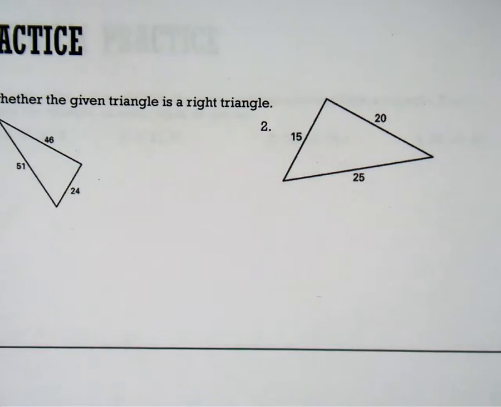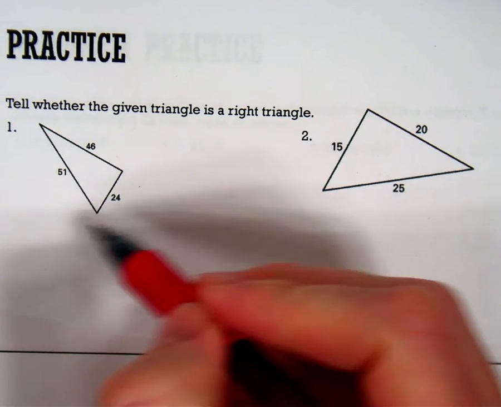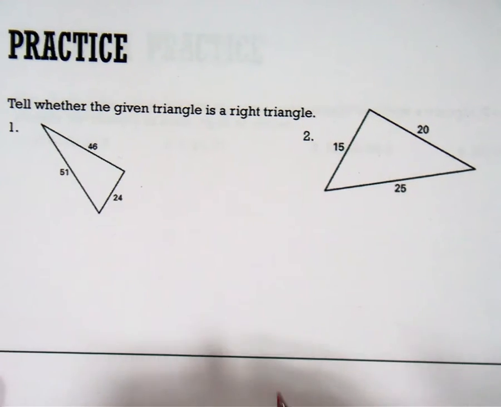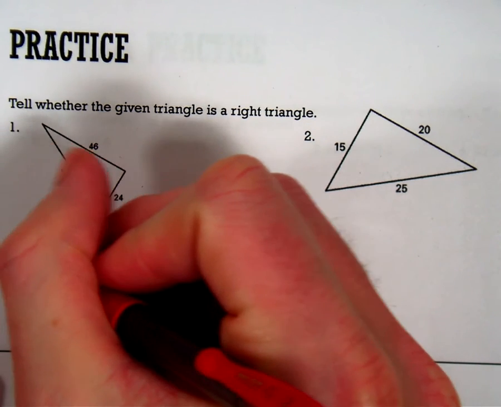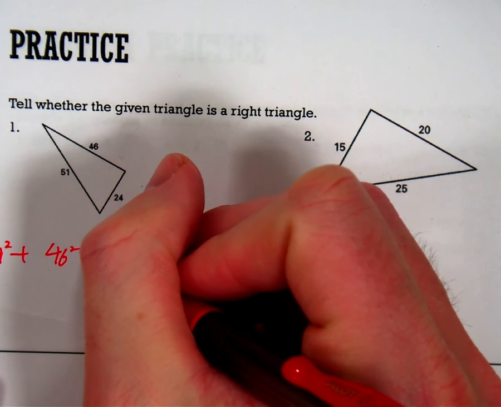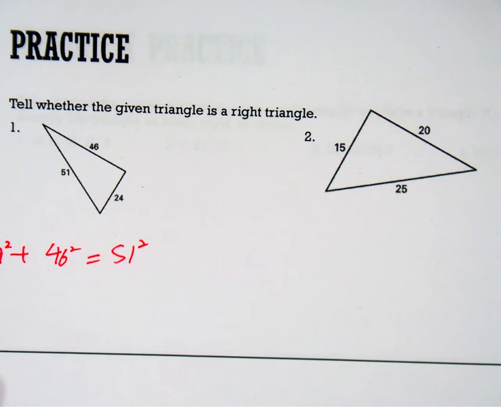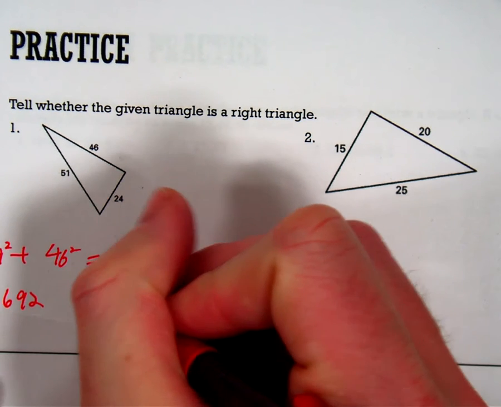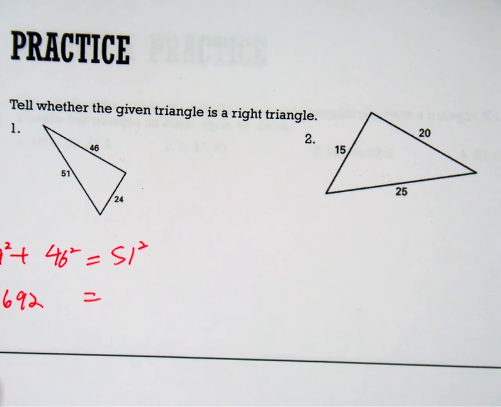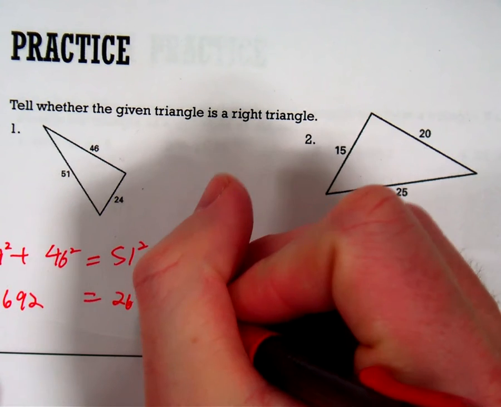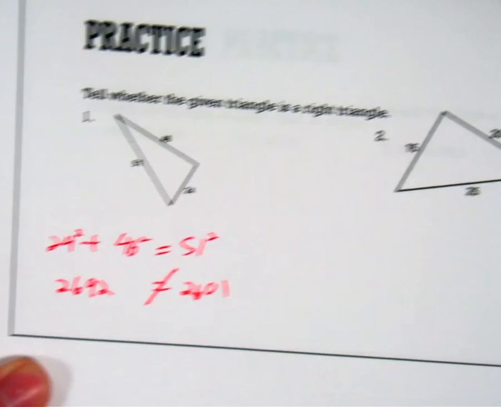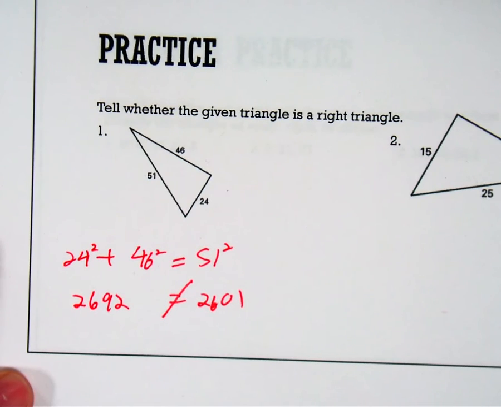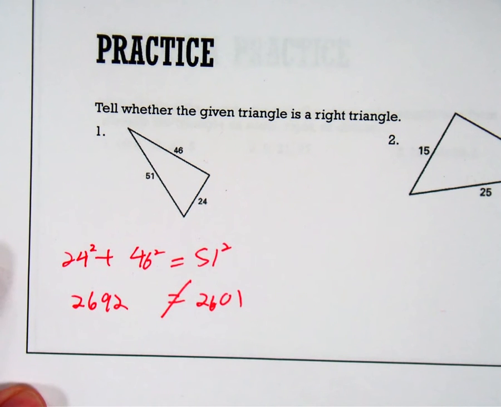Alright. So remember, the biggest number would be for c squared. So we're going to go 24 squared plus 46 squared. Does that equal 51 squared? So 24 squared plus 46 squared is going to be 2692, and this is 2601. Not equal. Not a right triangle.